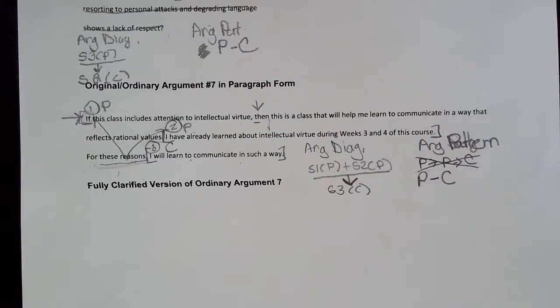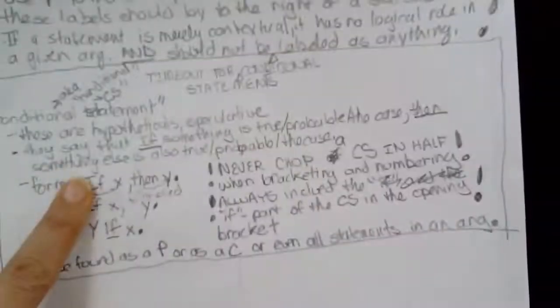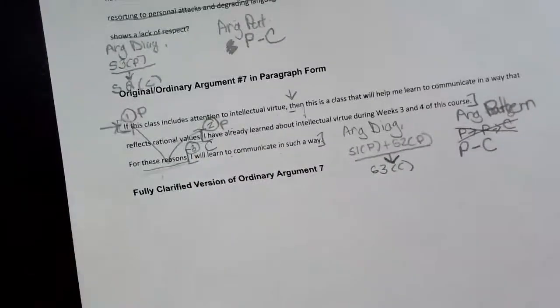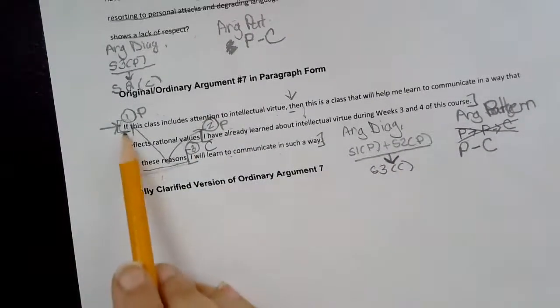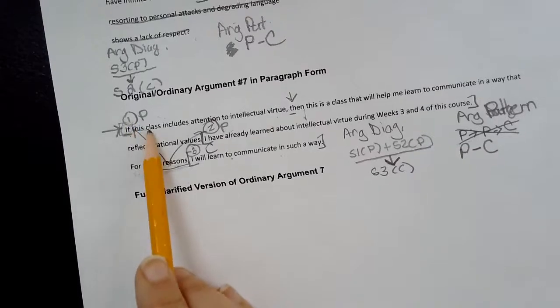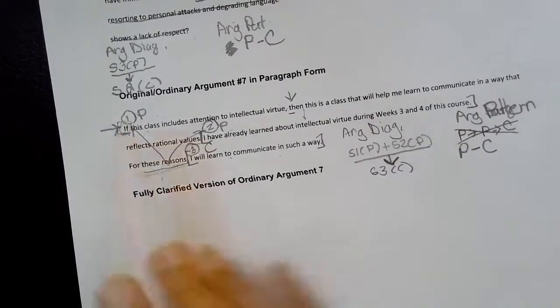So if you want, you could right now look at page 1 of your notes to see what I said about that. Yes, it's in a text box, right? I said never chop those in half. That's why we have all of the if-then sentence in caps. All right. So a mistake that some people make is that they cross out the if. And they do that because they think that's a premise indicator. But if is not telling us that this statement is a premise. If is telling us we have a conditional.